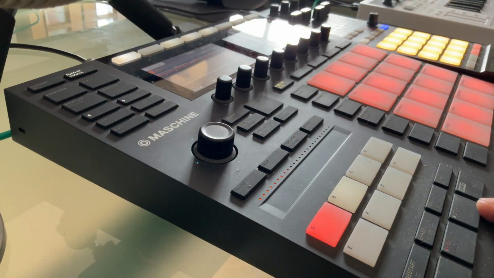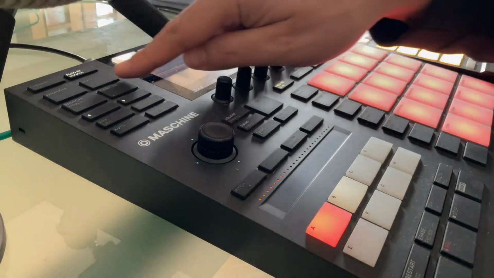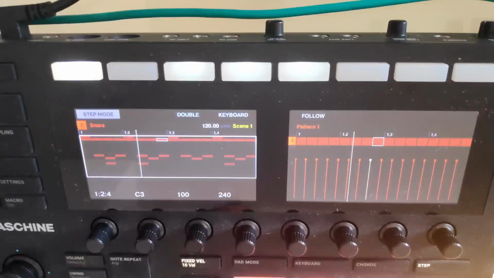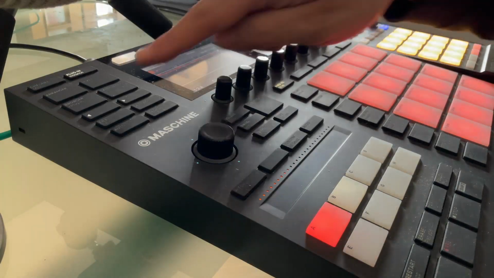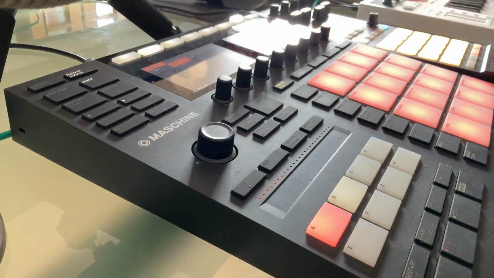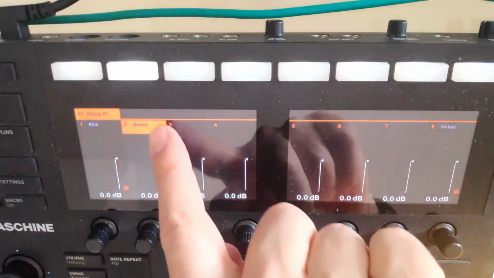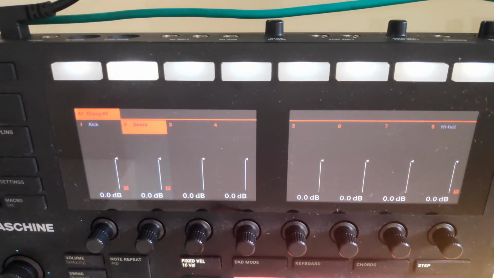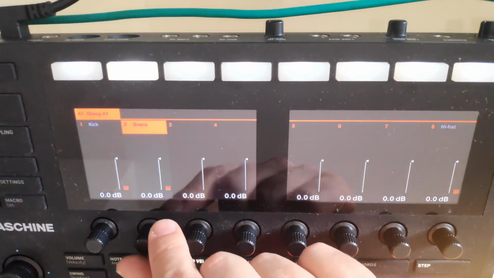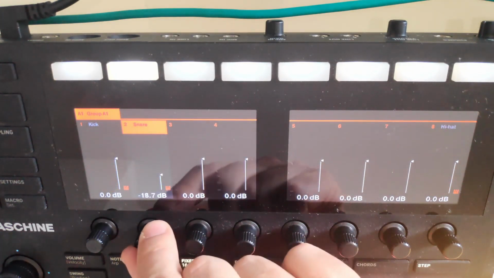But what you can do in Machine is using the mixer, which is a new button I'm going to show you today. You can just use the mixer here. You have access to the mixer. And here you have all the mixing of the sounds, all the volumes. So basically what I'm going to do is lower everything here for the snare.